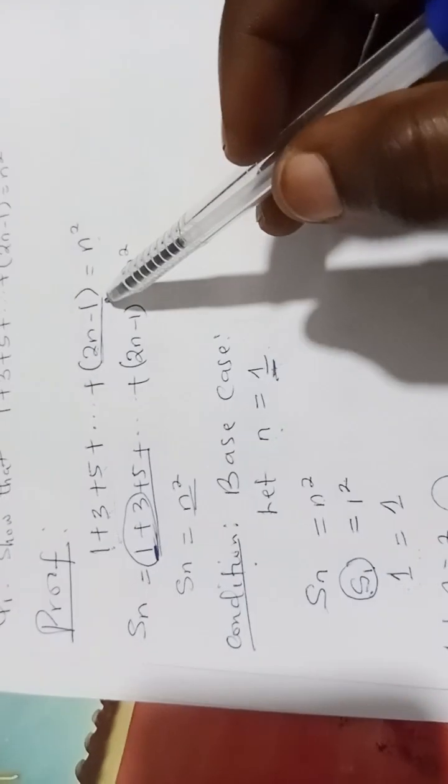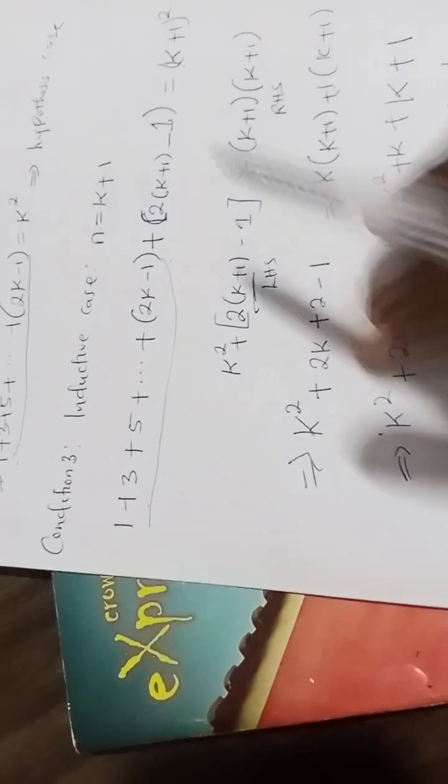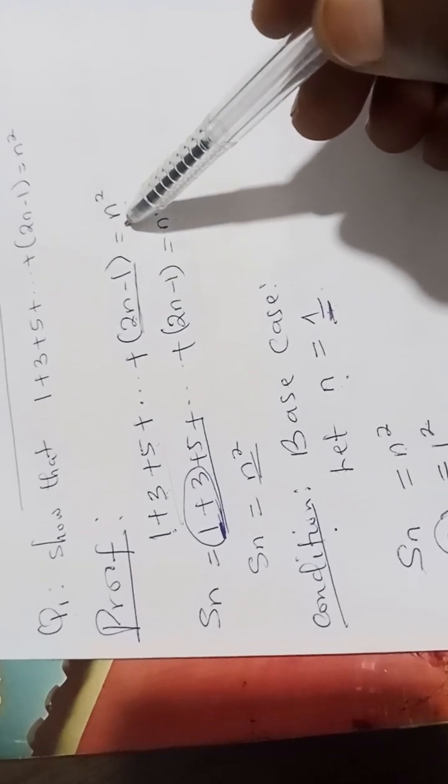Now, for this very question, we have proven that all the three conditions hold for the sum of the series given here. So it therefore shows that by mathematical induction, as required, we have proven that this statement defined by this expression is true for any value of n.